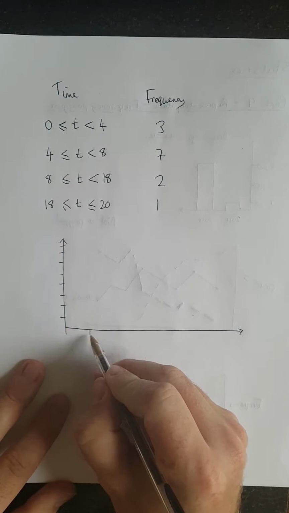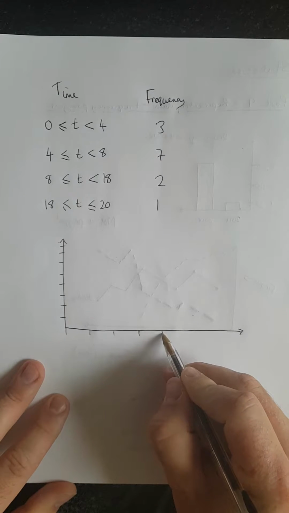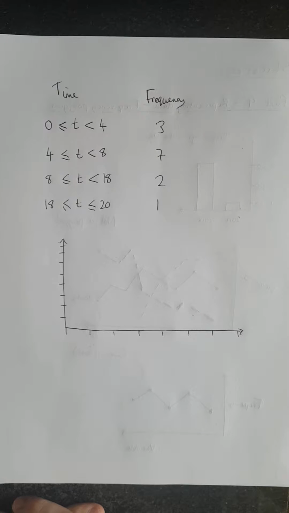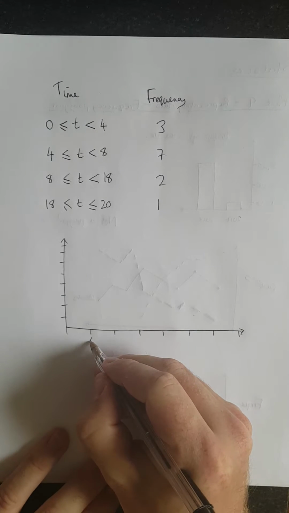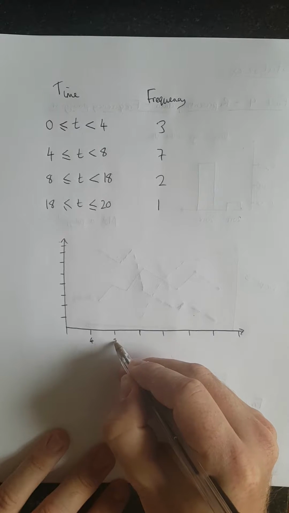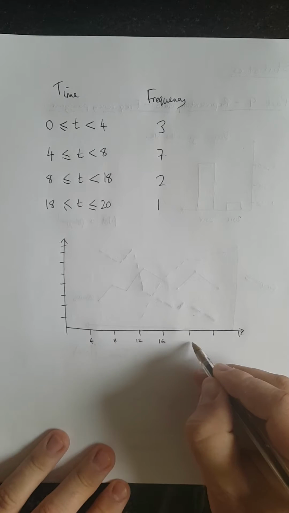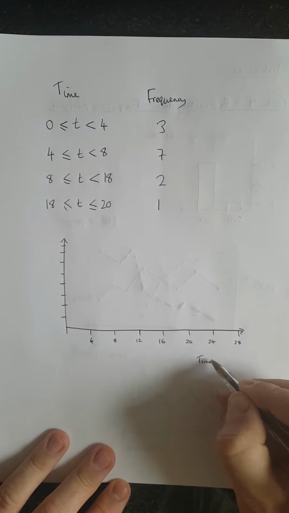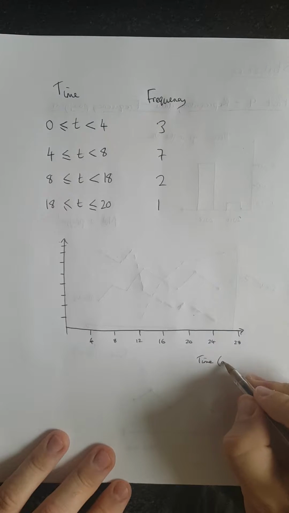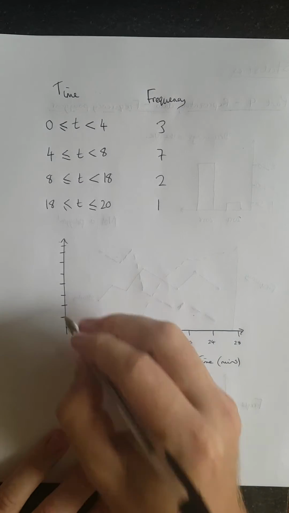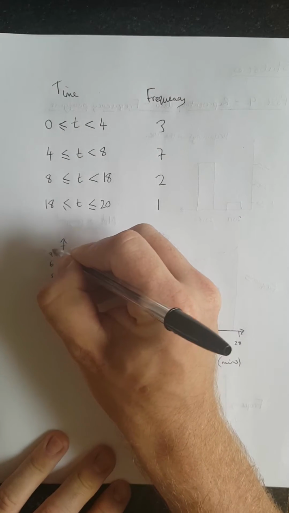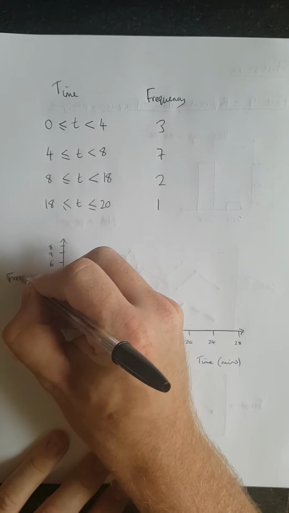When you do your graphs, you should always have squared paper. You should always make sure you are accurate. So, my scale for time goes up in 4s. Make sure you label your axis. And my scale for frequency goes up in 1s.